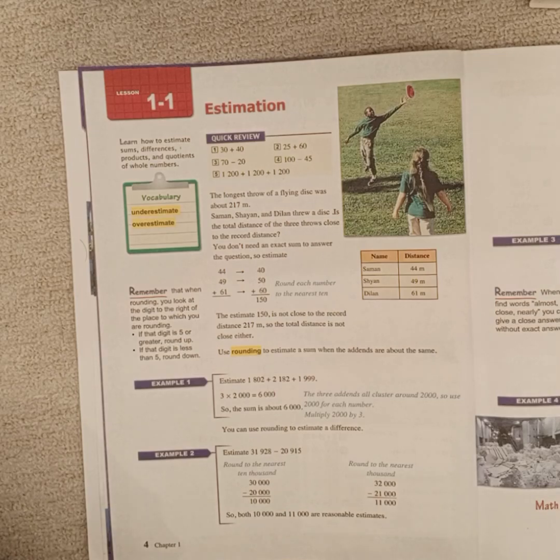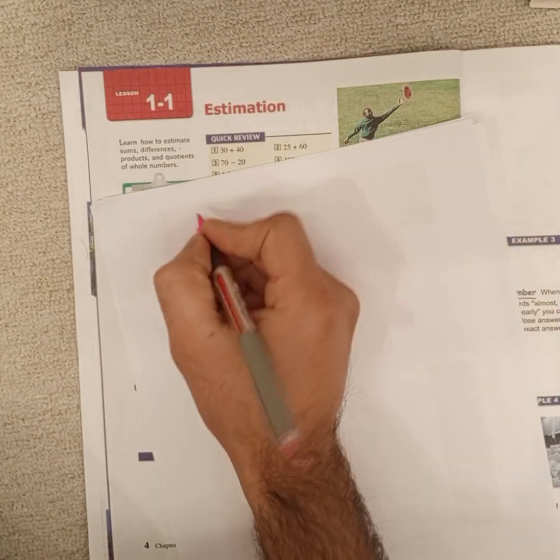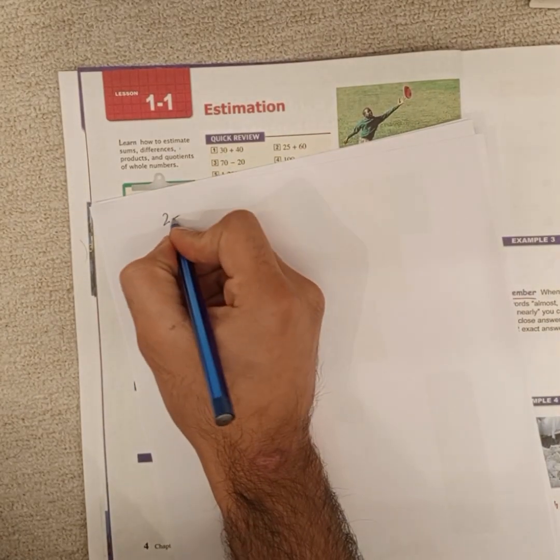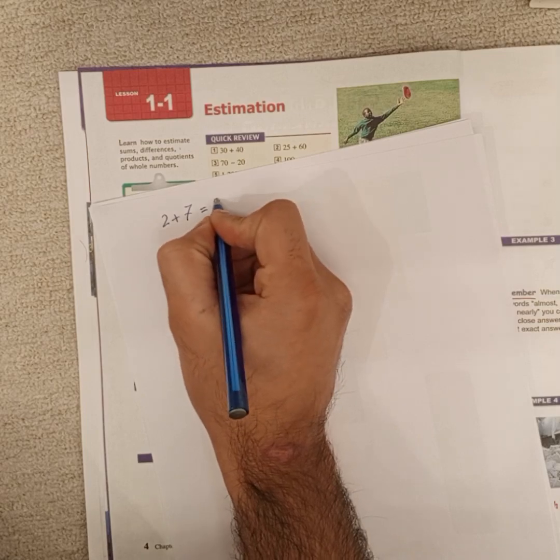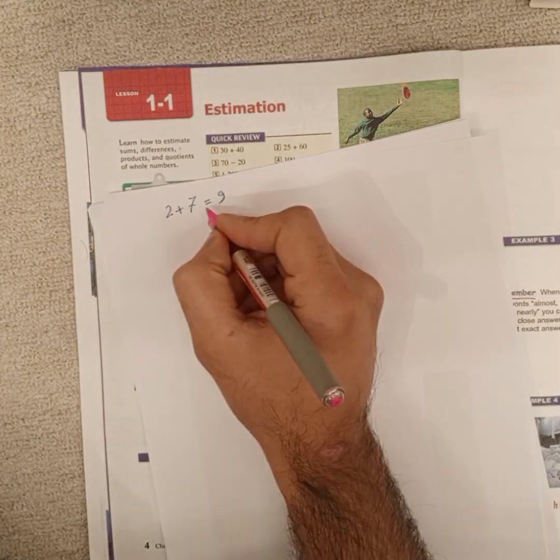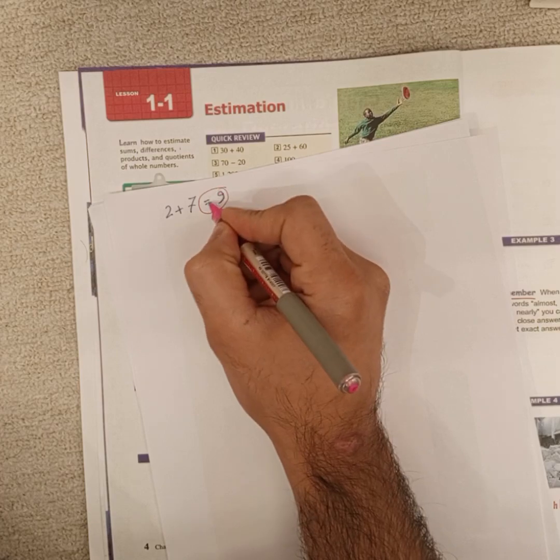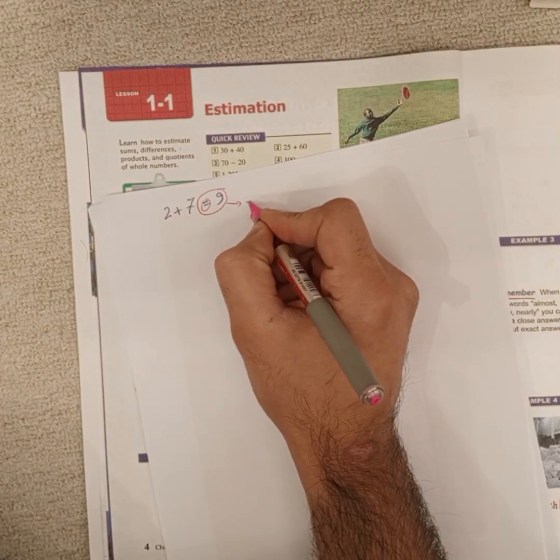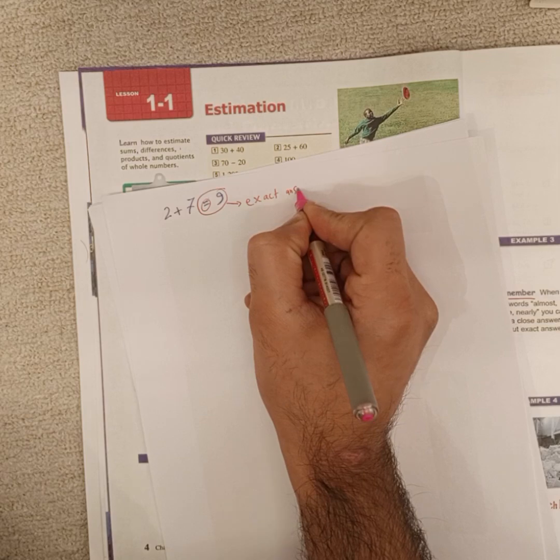So, the first lesson in chapter 1 in grade 6 is about estimation. First, you need to know what estimation means. Estimation is approximate calculation. Let's say 2 plus 7 is equal to 9. So 9 is the exact answer of 2 plus 7. How do you know 9 is the exact answer? By the equal sign. So this one is called the exact answer.